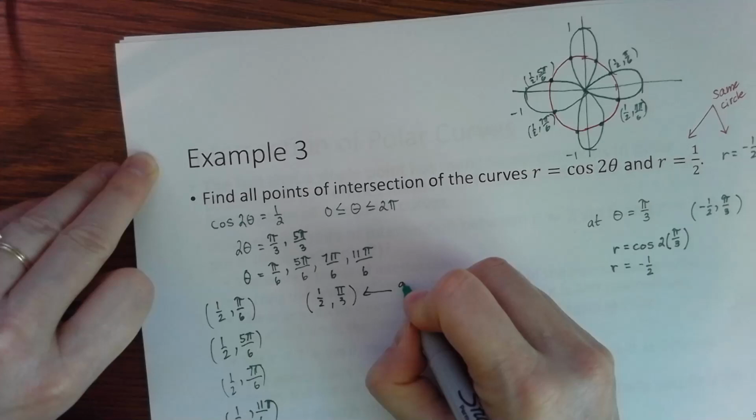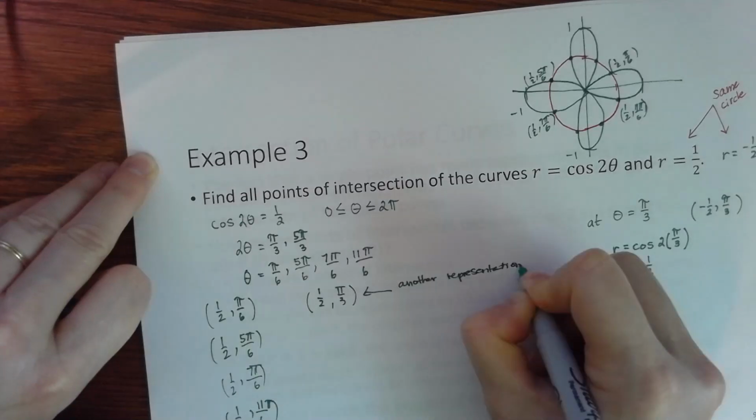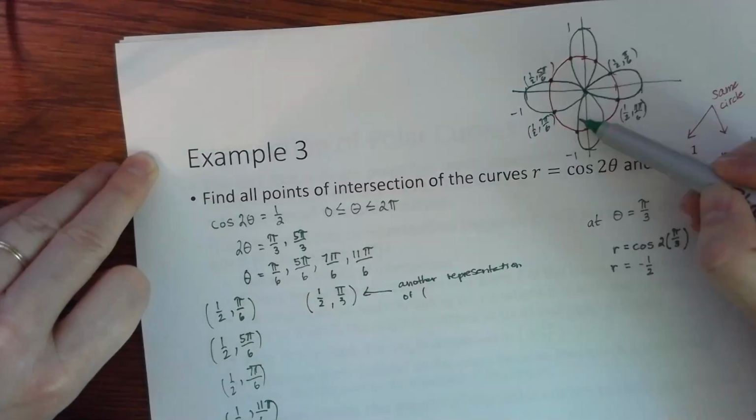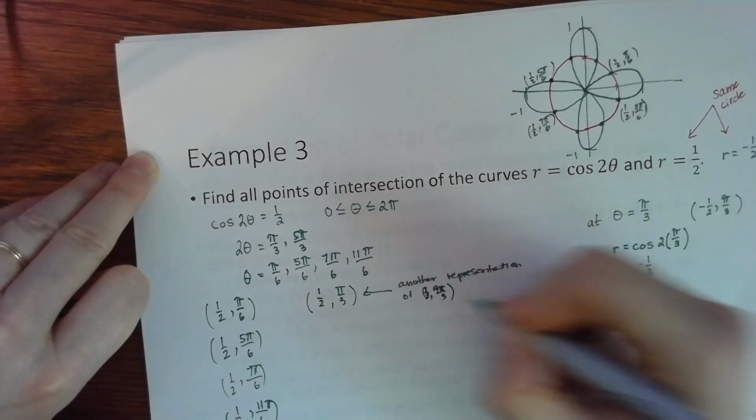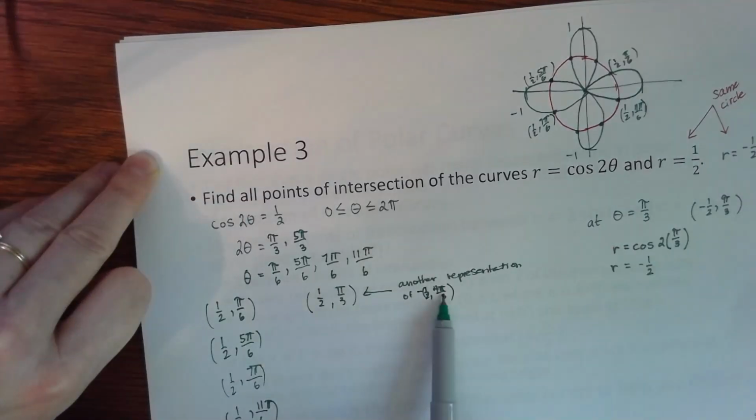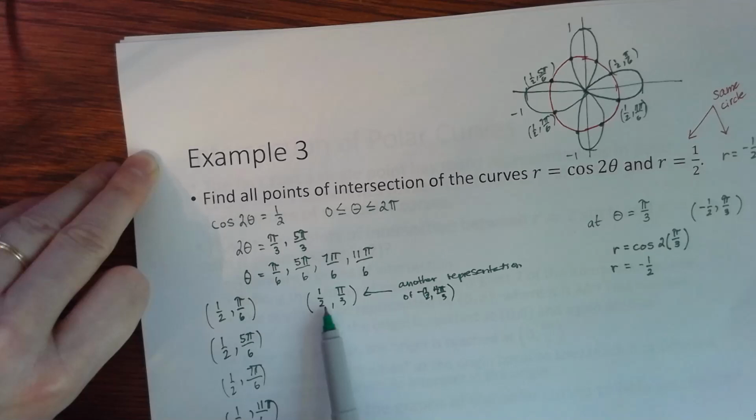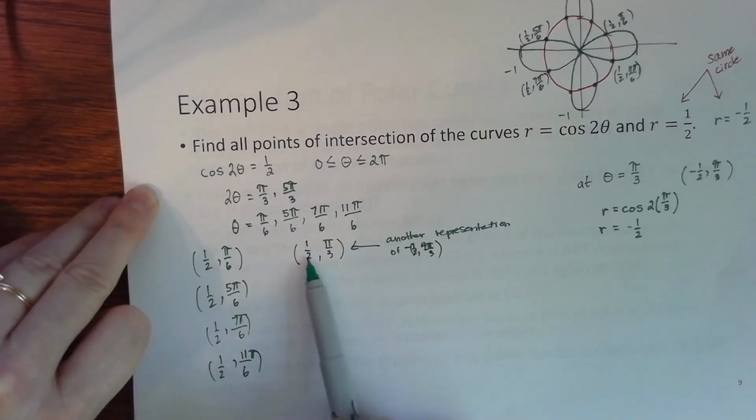This is just another representation of what really came from this angle, 4pi/3 and -1/2. So -1/2, 4pi/3 satisfies this equation. So we could represent it that way, but we'll choose this representation instead, because then it's a little bit easier to see that actually the r value is 1/2.